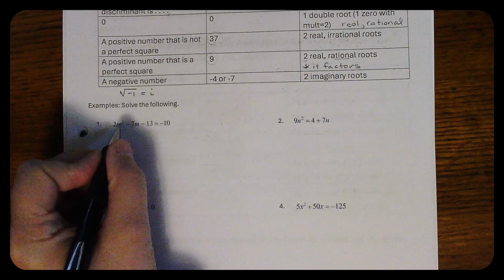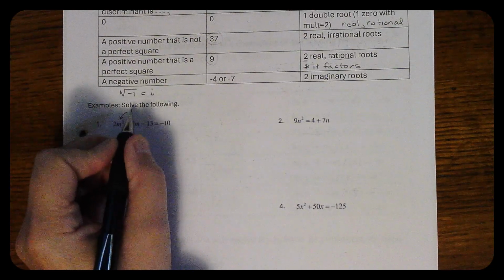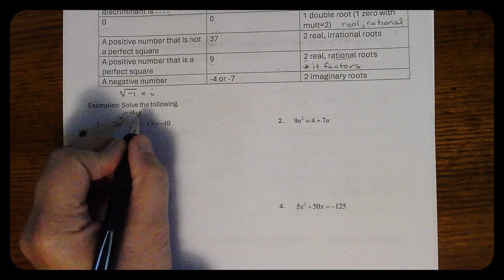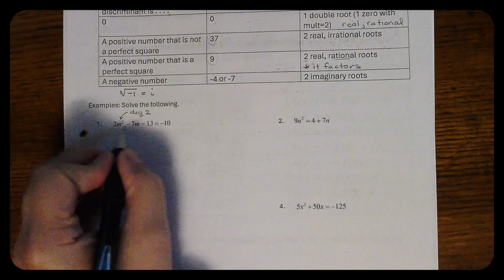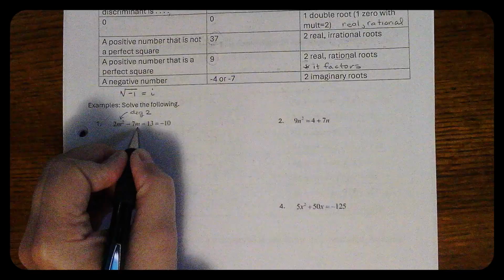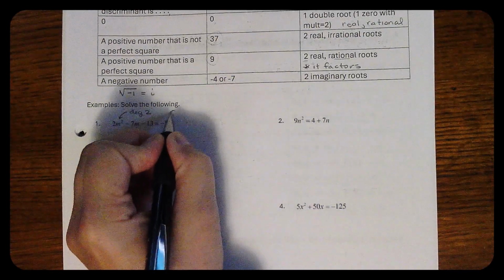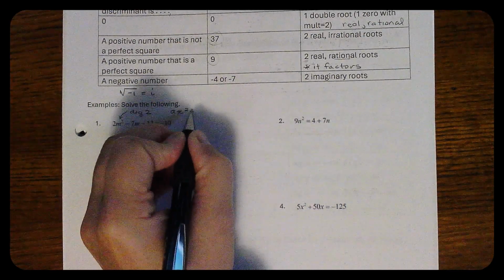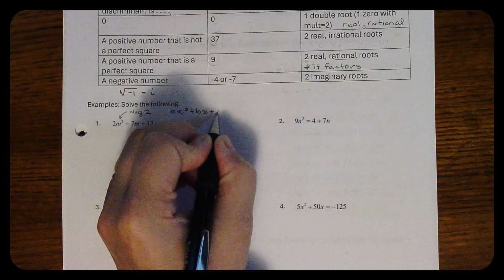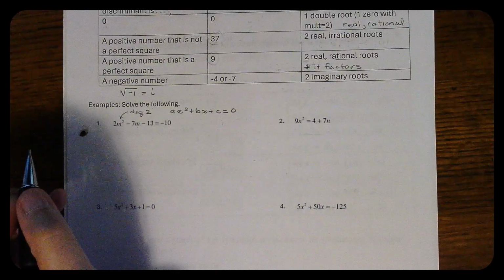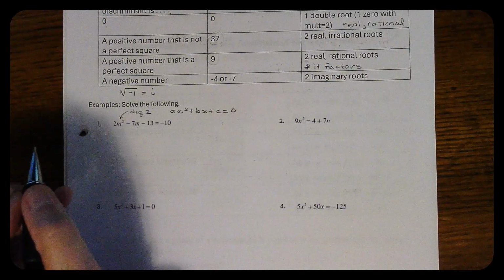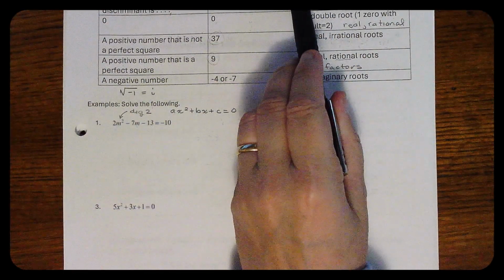So when you have a quadratic, first thing you want to notice is the m squared. So once you see you have a degree 2, and once you see that you have an m squared and an m, then you're going to want to get your quadratic in this form: ax squared plus bx plus c equals 0. Okay, because you can't use a quadratic formula until it equals 0.